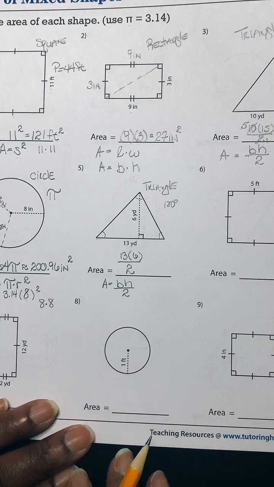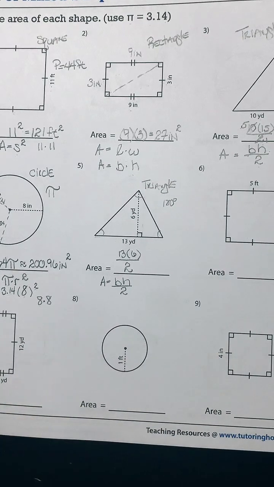What can I reduce? Yes. There you go, Tiara. Good. Yes, for triangles, it's always going to be base times height divided by 2. All right. So 6 and 2. I learned this yesterday. Oh, my T's preparation. So confusing.